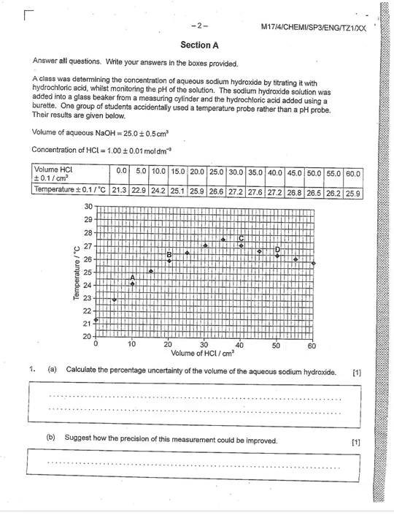So the first question is: calculate the percentage uncertainty of the volume of the aqueous sodium hydroxide. And up above, it's very clear that you've got plus or minus 0.5 centimeters cubed for a measurement of 25.0 centimeters cubed. And if I take that times 100%, I come up with a percent error of 2%.